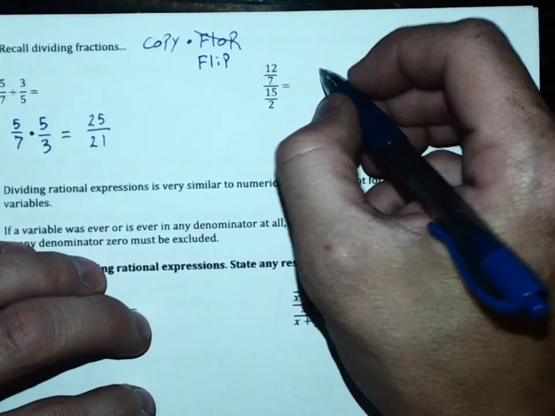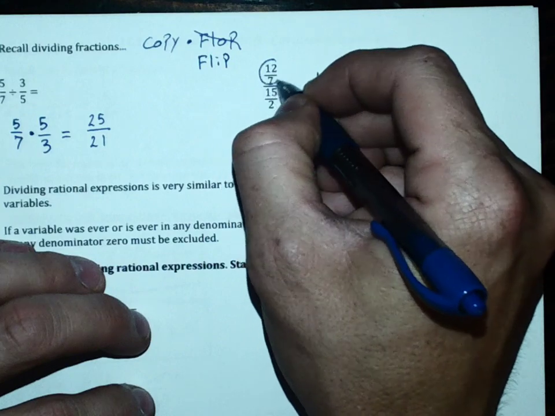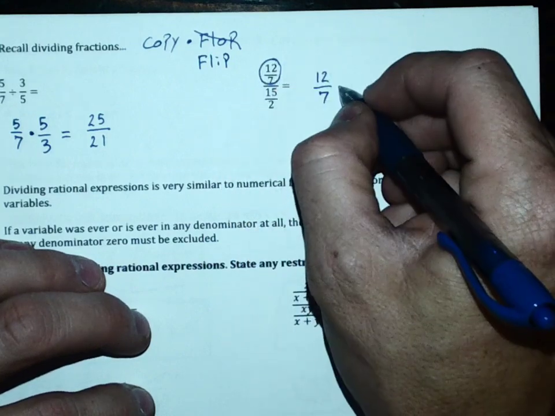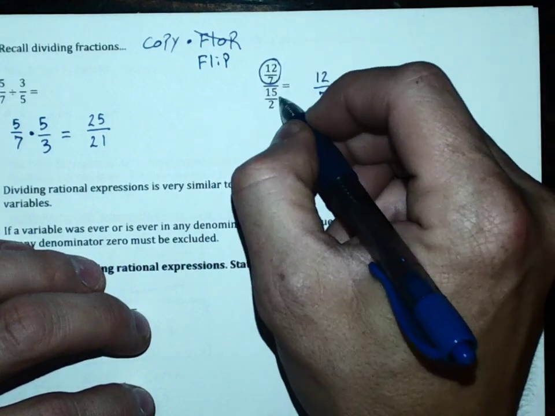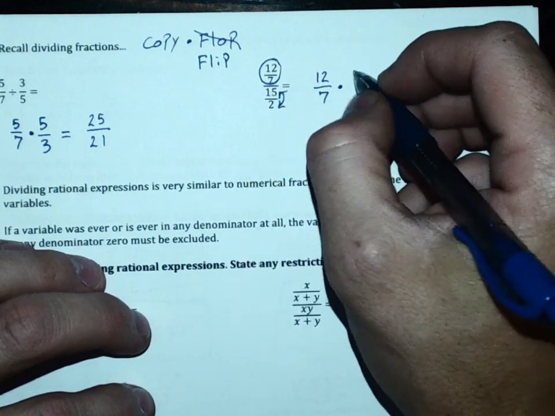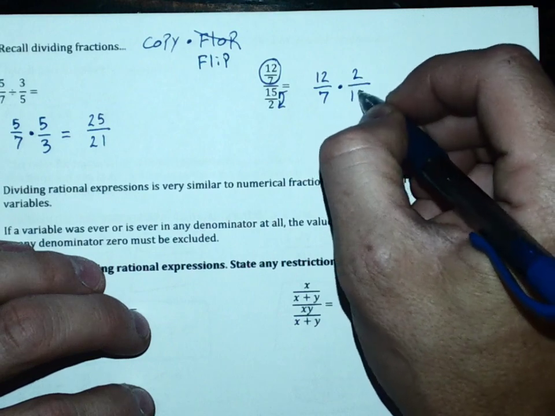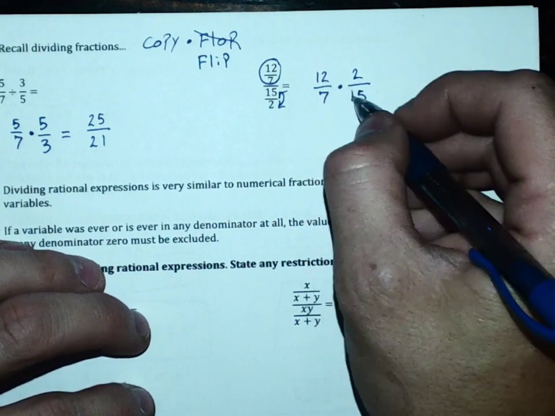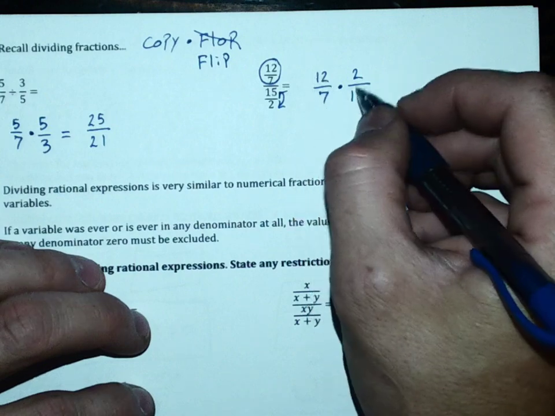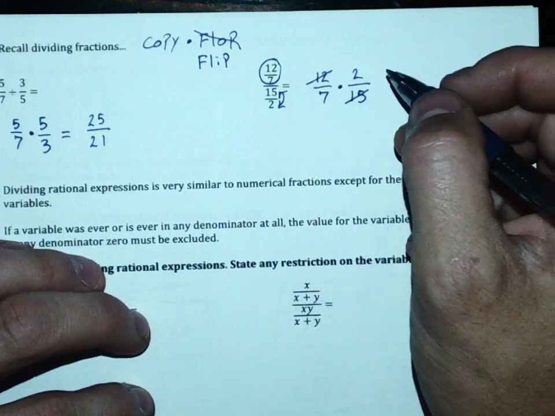Same thing here. Copy the first fraction. This is your first fraction. You copy it. You put a dot. And then this is the fraction that you flip. It becomes not 15 over 2, but 2 over 15. Now these can cross-reduce. 12 and 15 is divisible by 3.